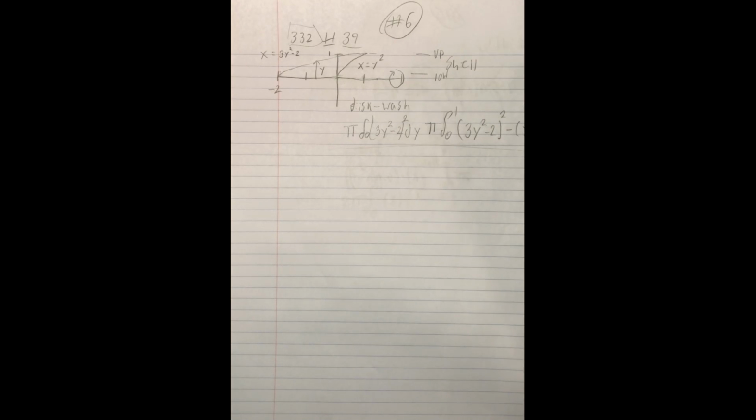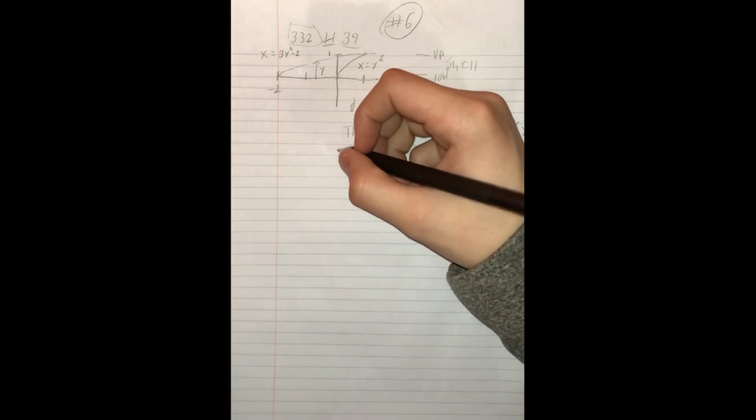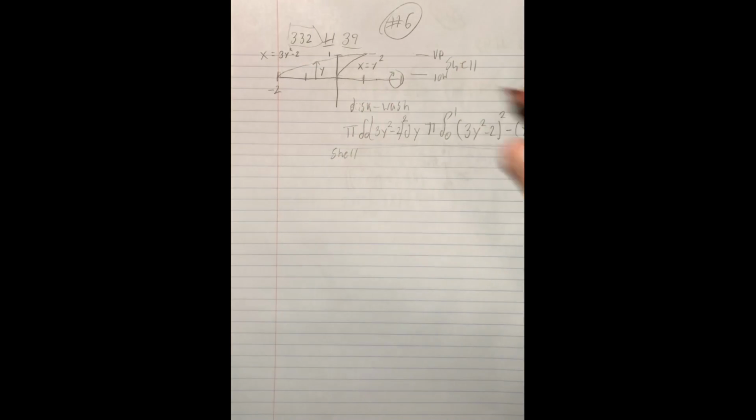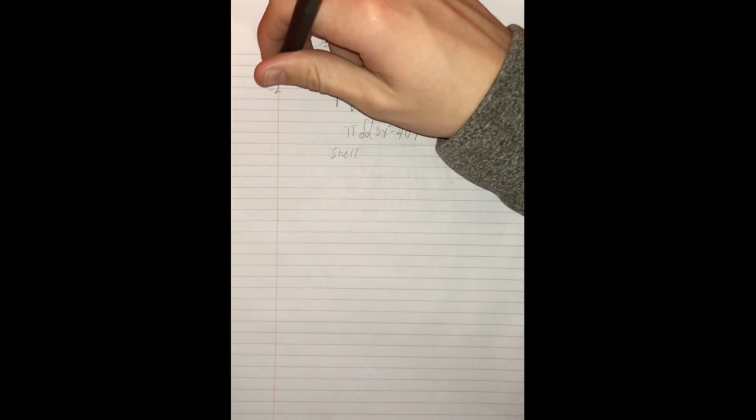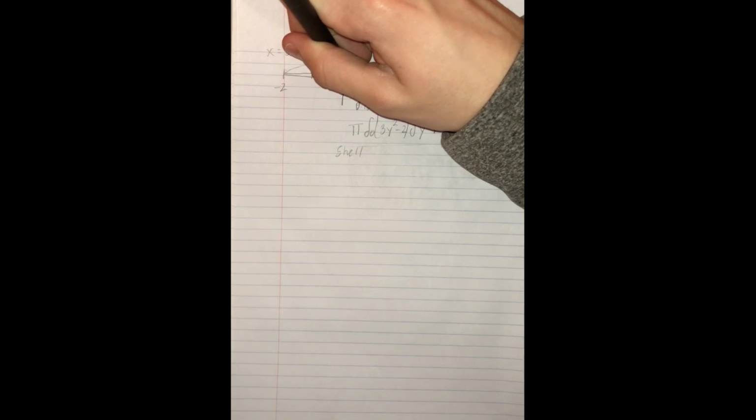And this is a big old integral. We don't like to look at it. It's kind of ugly. It's got a lot of stuff to deal with. Now we can look at the shell method, which is just typically nicer for this because we don't have to deal with all of this subtraction. We have one continuous line that we can draw from top to bottom that makes up our shell lines.